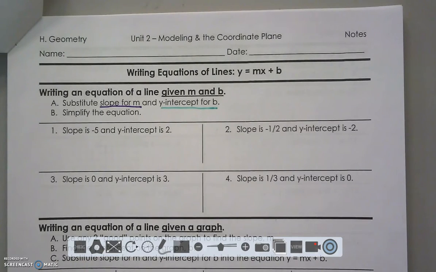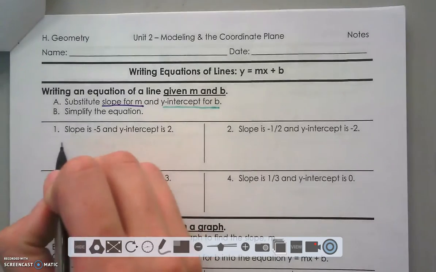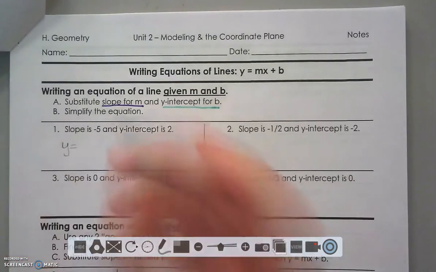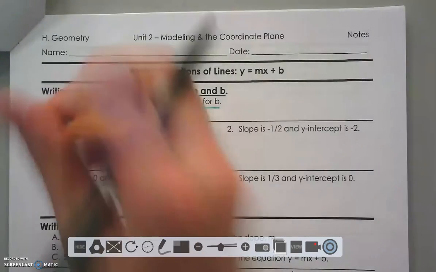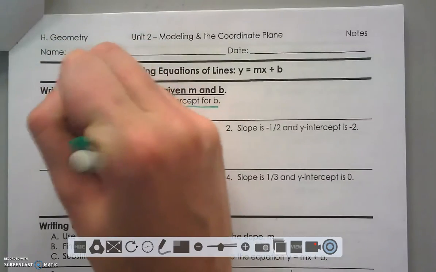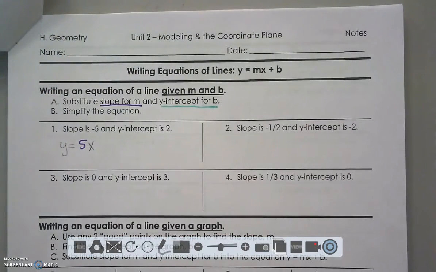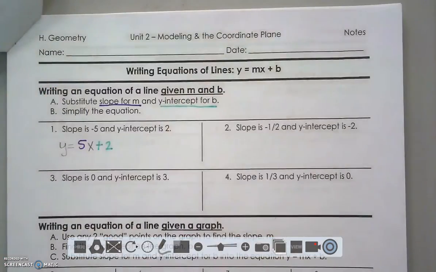So for example, we'll have y equals, and my slope, they told me, is 5. So this will be 5. X is a variable, y'all. X is not a slope. It is a variable. And they said my y-intercept is 2. So that's plus 2. And there's my equation of a line.